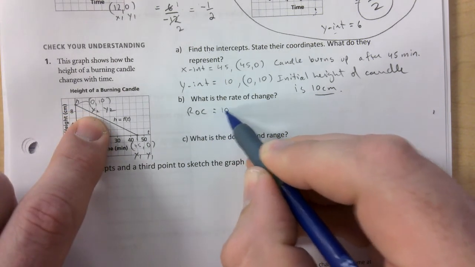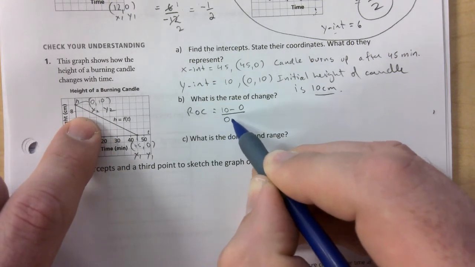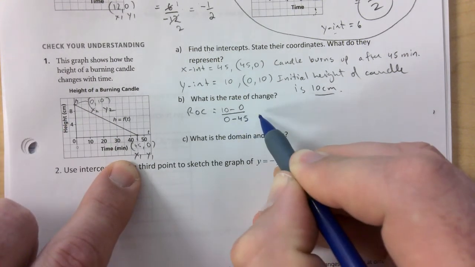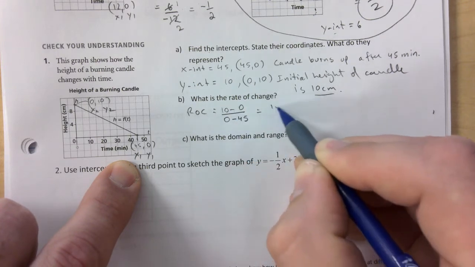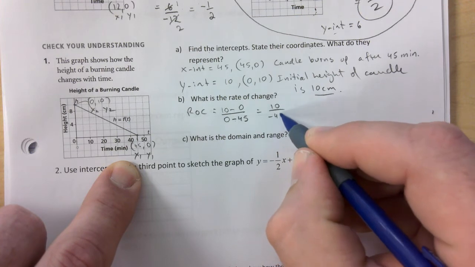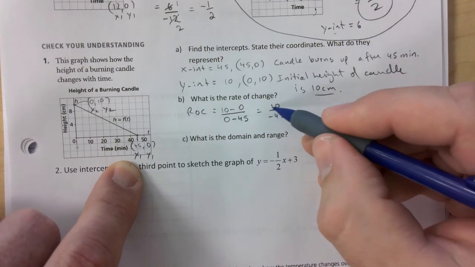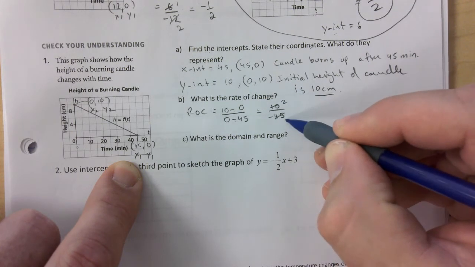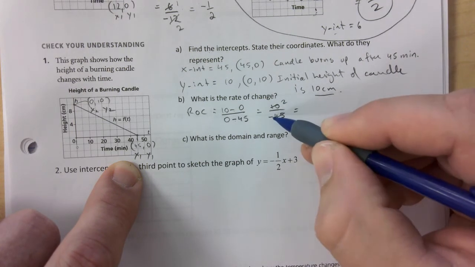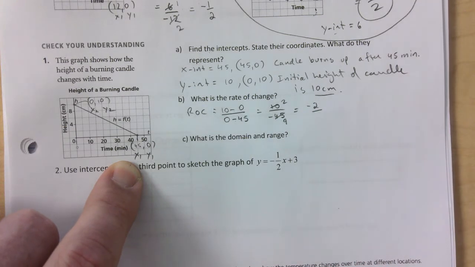Y2 minus Y1 over X2 minus X1. 10 minus 0 is 10. 0 minus 45 is negative 45. Okay. We can simplify that. 5 goes in here twice. 5 goes in here 9 times. So that'd be, and don't forget the negative. It follows you, but it always floats up for us. That's how I do it. This is still negative.